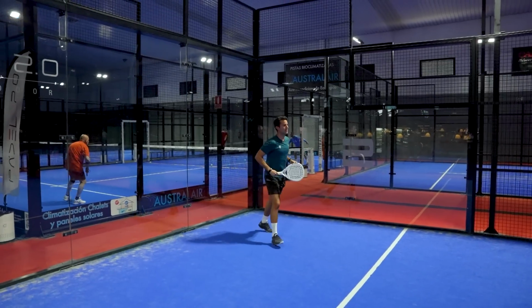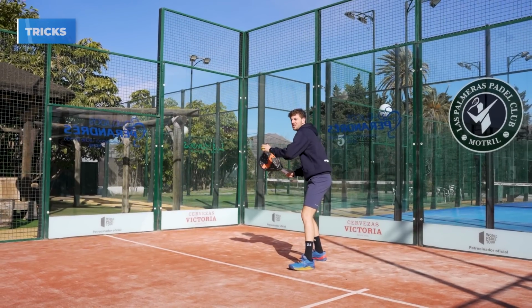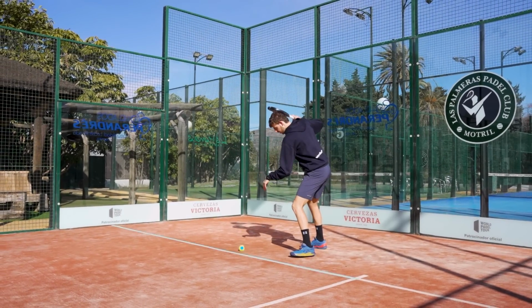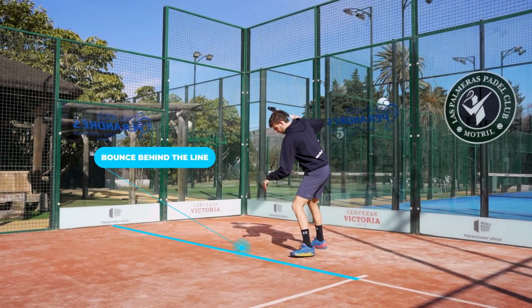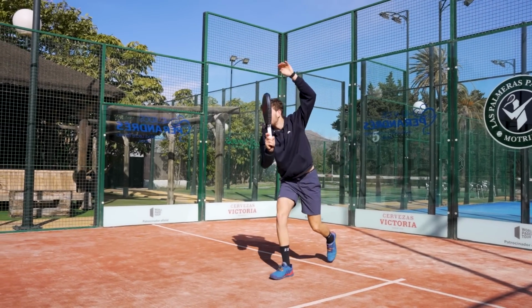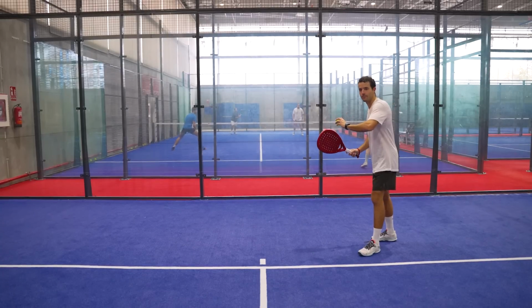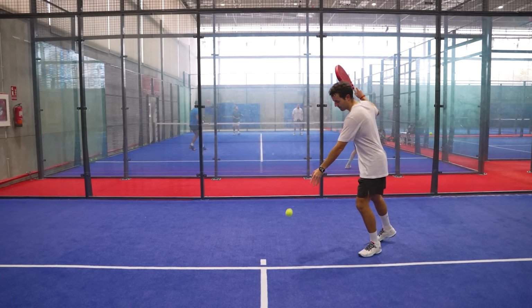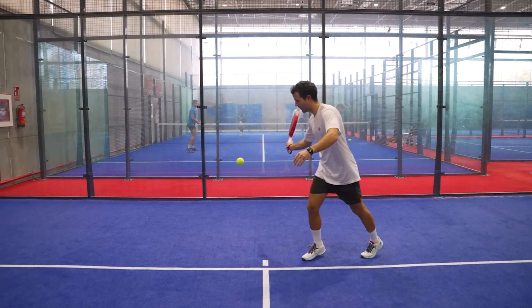But now let's take a look at some important tricks. According to the rules, at the moment of bouncing the ball to serve, the bounce has to be behind the white line on your side of the court. But it doesn't say anything about where the impact of the ball has to be. So we can gain a few centimeters of angle if our bounce is directed to our side.